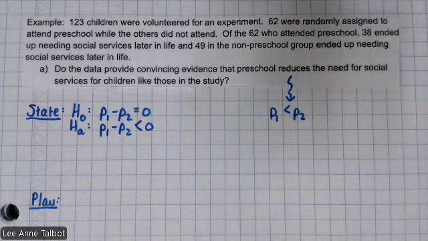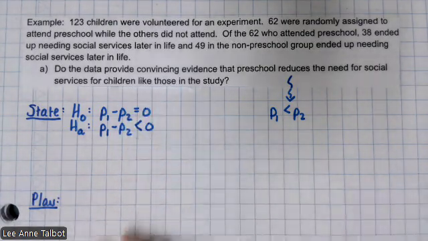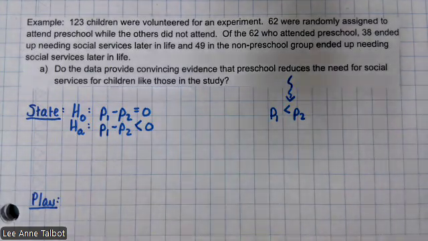Or you could just be like, oh, it's got the word reduce in it, so it's probably less than. Now, if this part's hard for you, there's going to be a check that you can do later on in the problem to make sure that your arrow is going in the correct direction, which is excellent. Okay, now we're going to go back to defining the parameters.